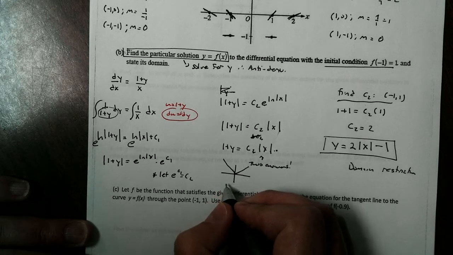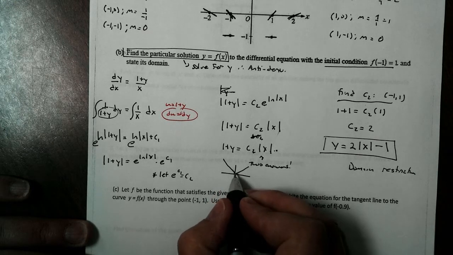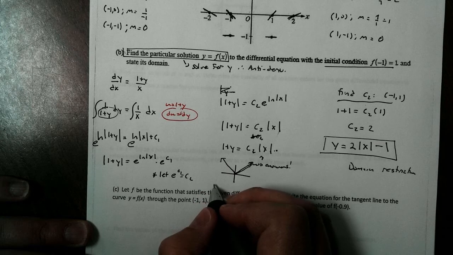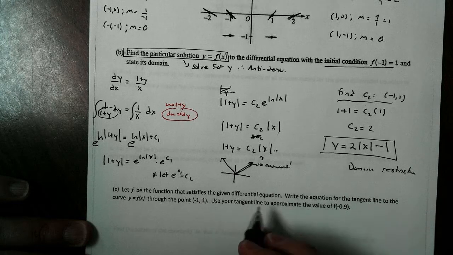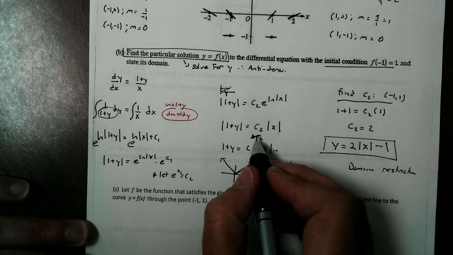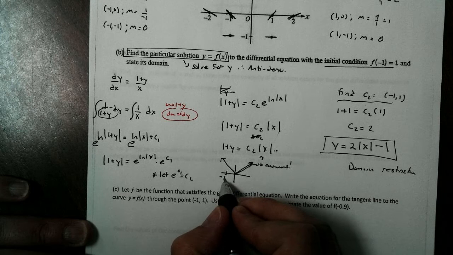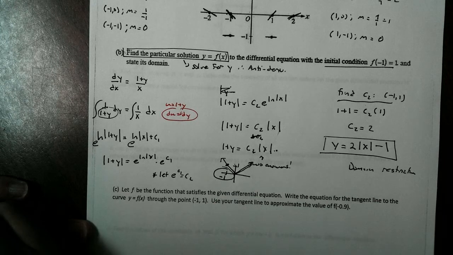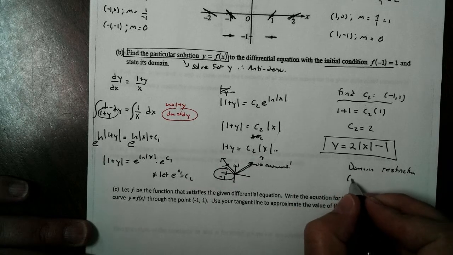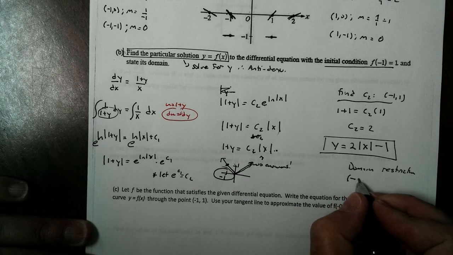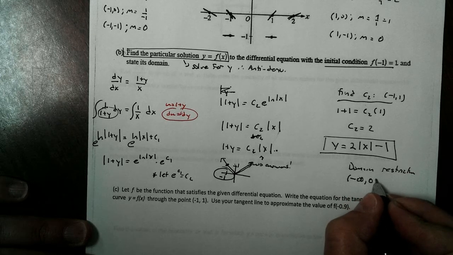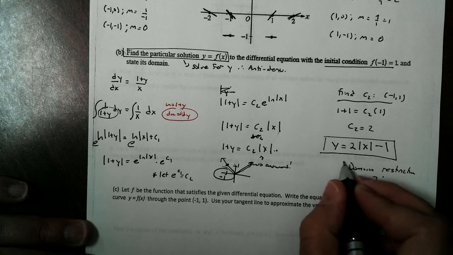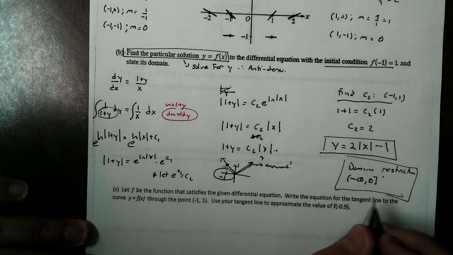I have this part and this part. And we're at the point negative 1, 1. Well, what is that telling us? Our x values are negative. So our restriction says that x has to be between negative infinity and 0 for this to work. And there is our complete answer right there.